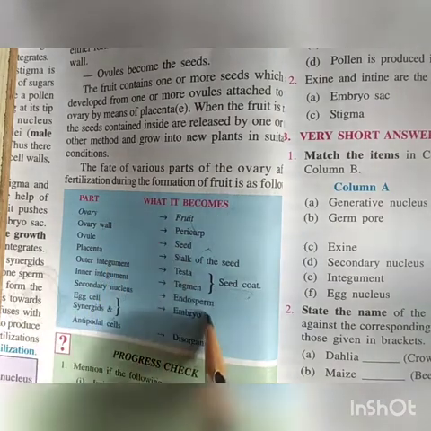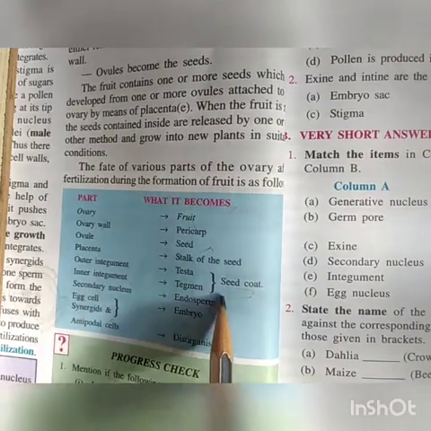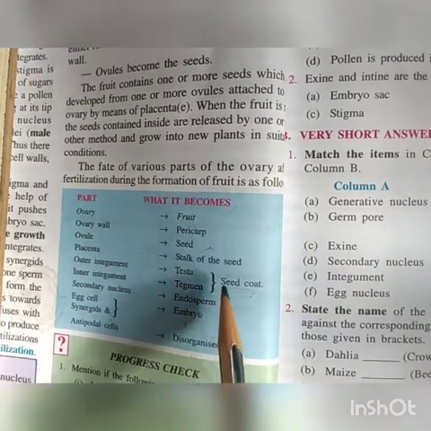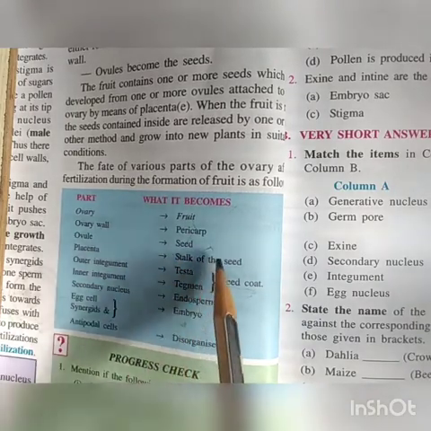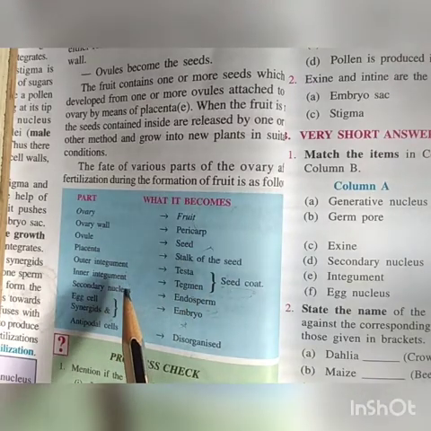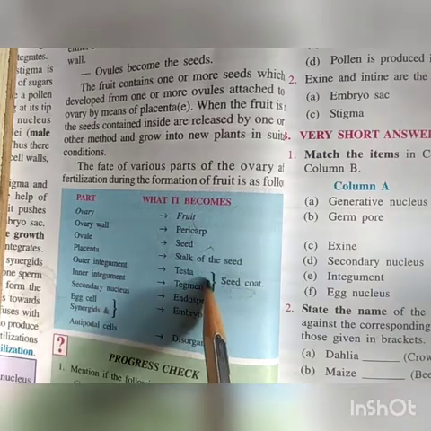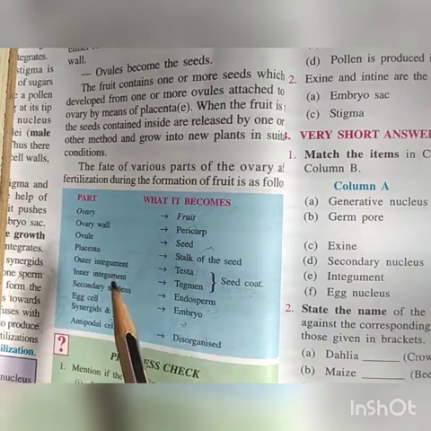So these are the changes that occur after fertilization. It converts into fruit. Suppose it is a mango tree, after fertilization it becomes fruit. Suppose it is any vegetable like beans or tomato or chilies, it is converted into a vegetable. Okay, so this is about fertilization.